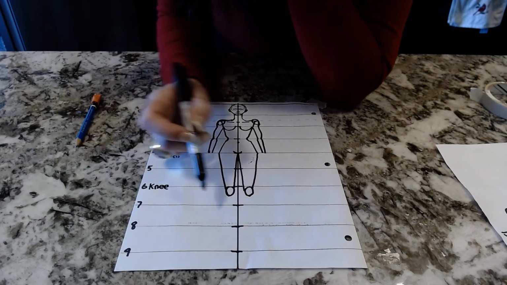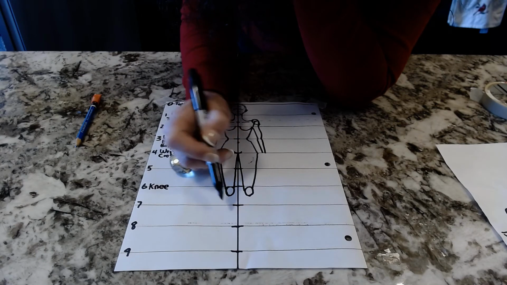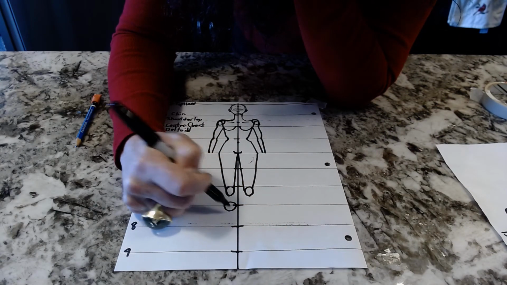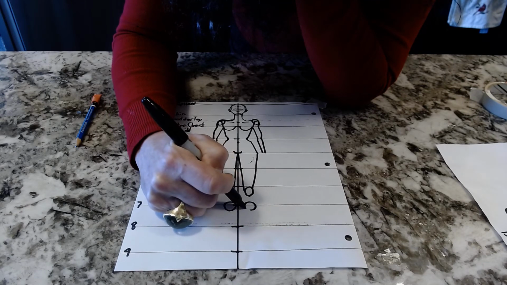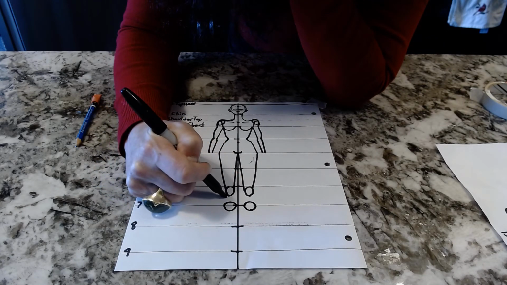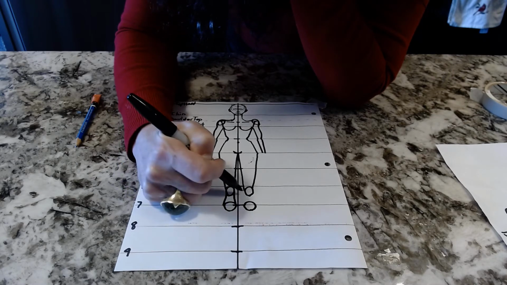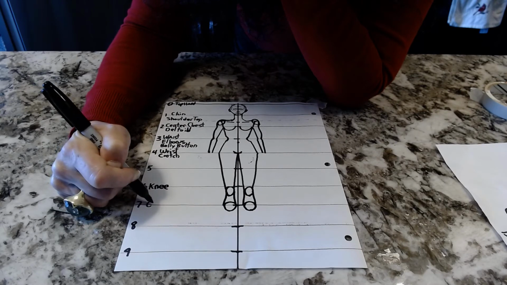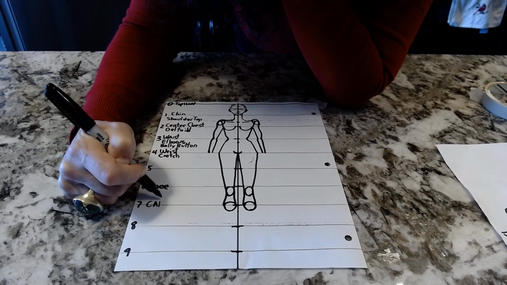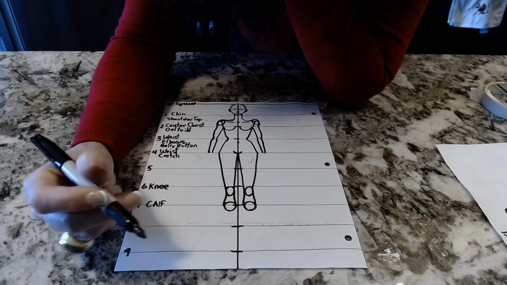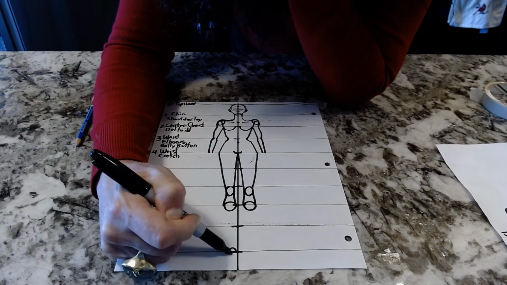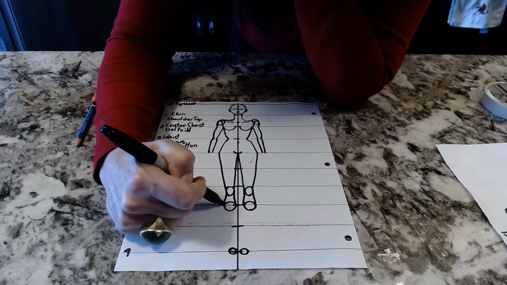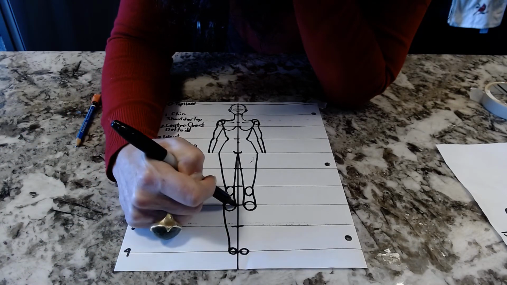Okay, and now the calf. So your calf is going to be wider than your knee, but not huge because it's a fashion figure. So from here you go out to the calf. So that's knee, this is calf. And then down here at 9, I'm going to put it touching the line. On the line is going to be ankles.